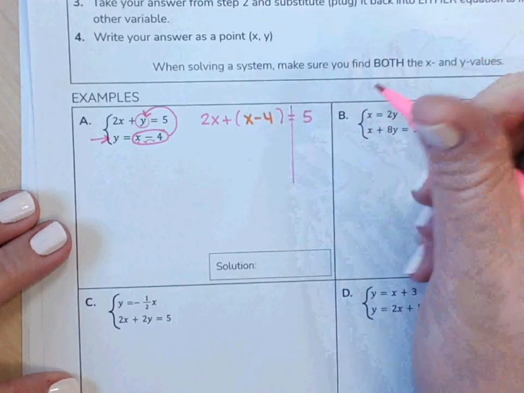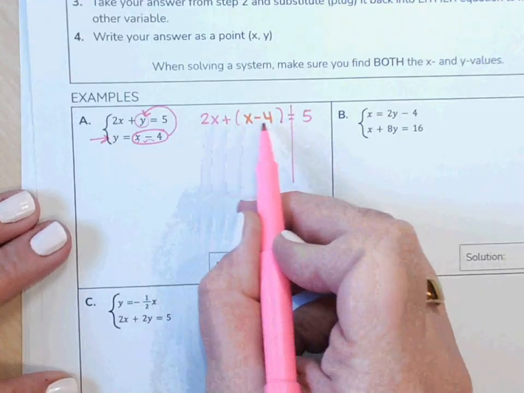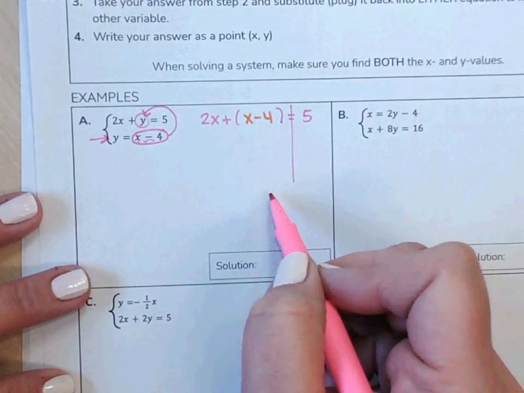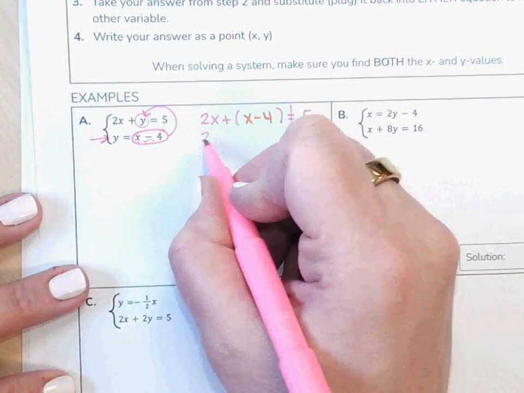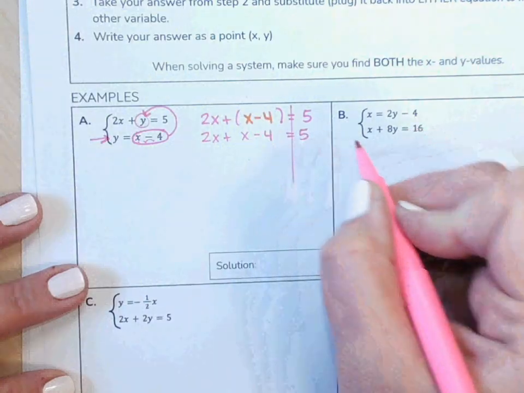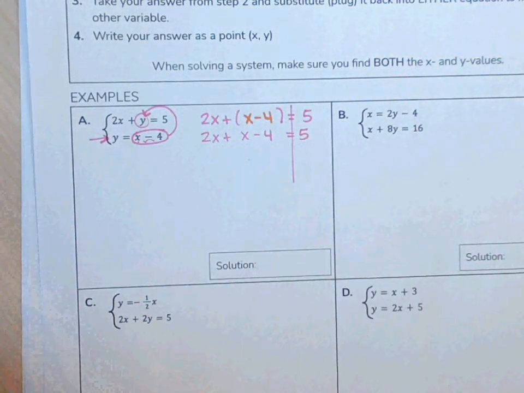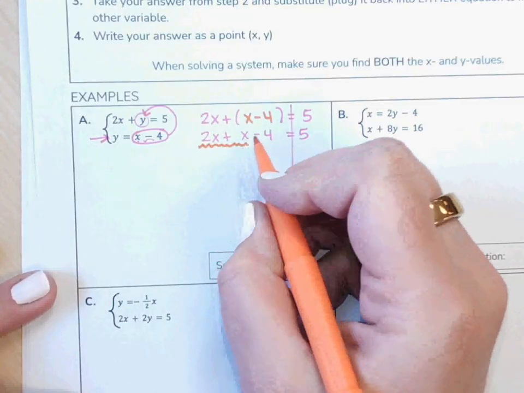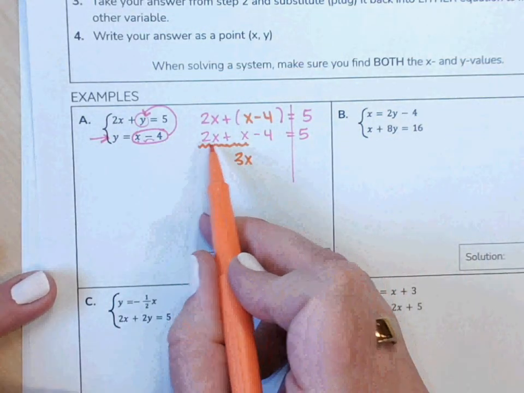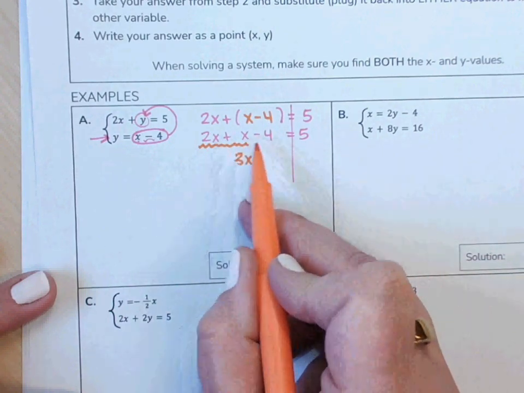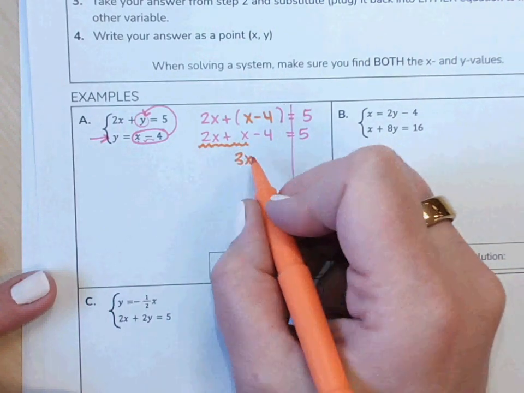Now, I only have one variable here, so I can solve for that variable using my Unit 1 skills from September. The parentheses aren't going to do anything, so I can drop them. Then I can combine like terms. 2x plus 1x is 3x. I'm not subtracting them because I'm not moving them to the other side of the equation. They're already here, I'm just combining them together.